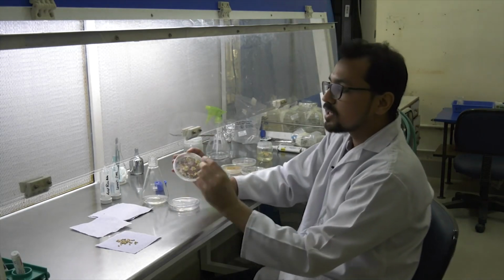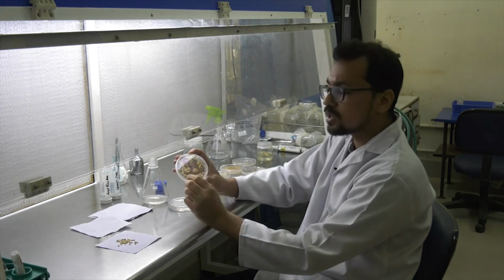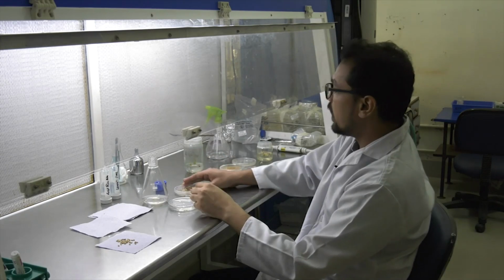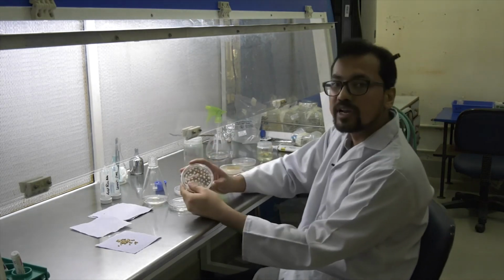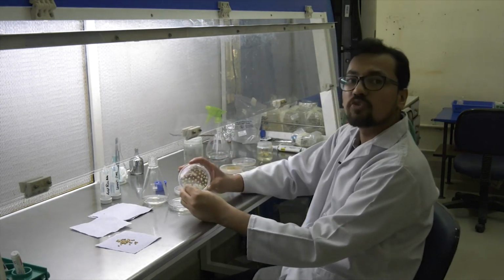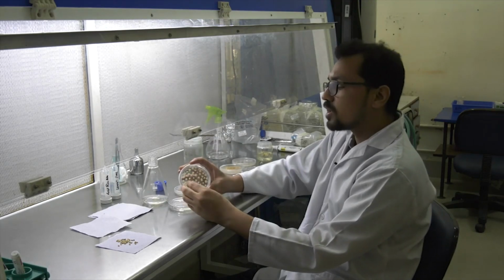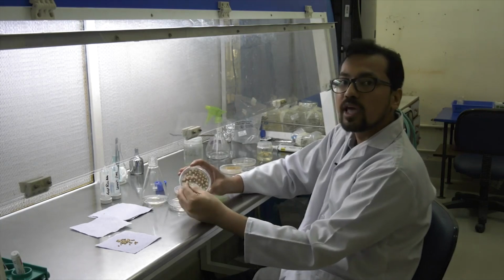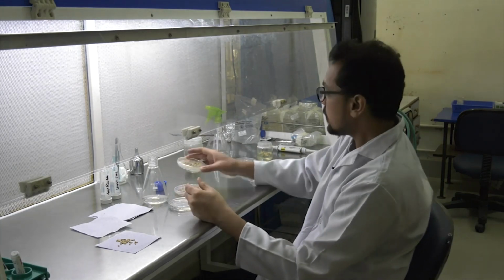Now the cream colored embryogenic calli are selected and placed on the subculture media. Basically it is placed for 2 to 3 days for having a proper amount of growth so that it is ready for agrobacterium infection.